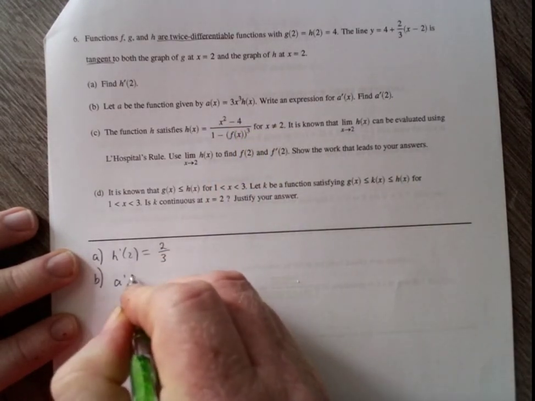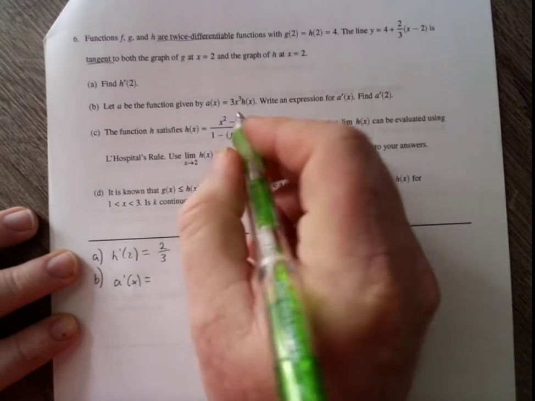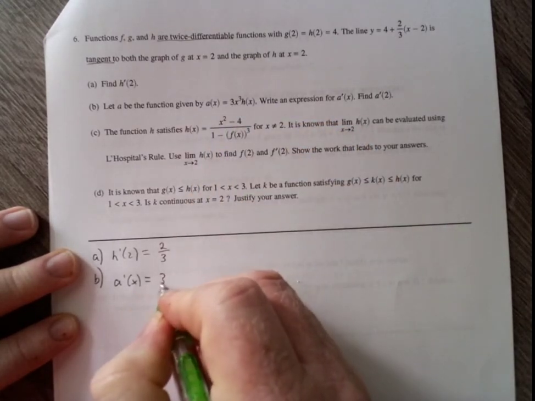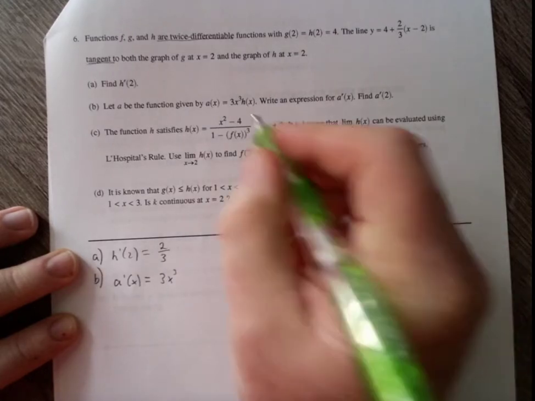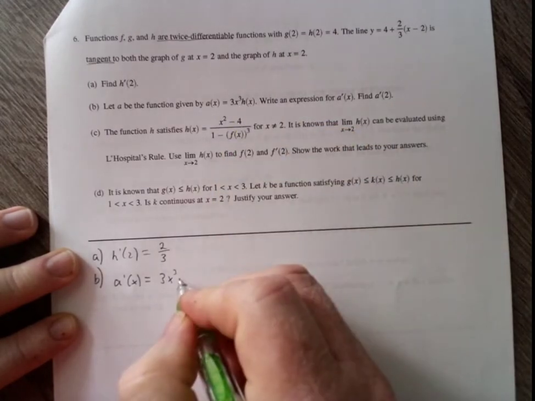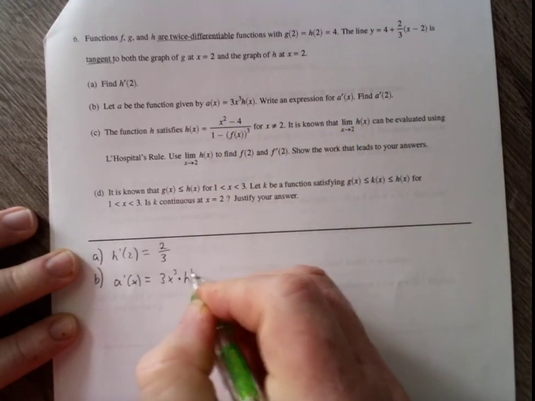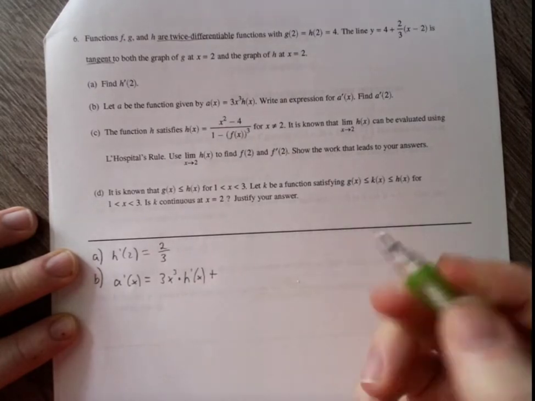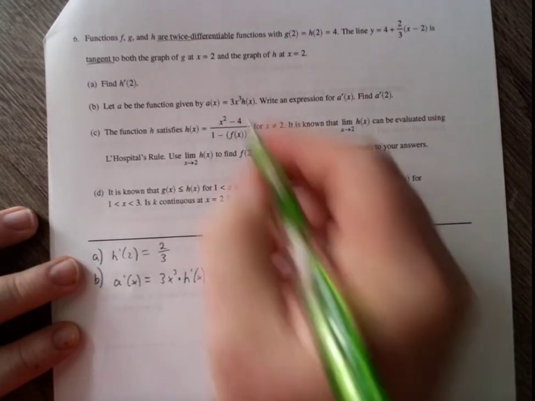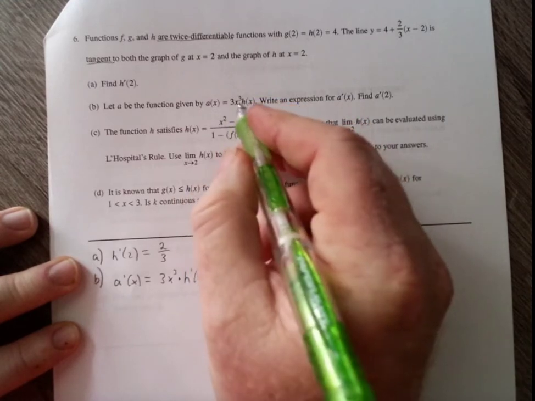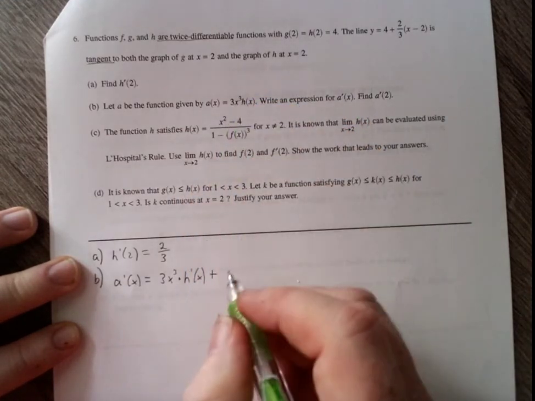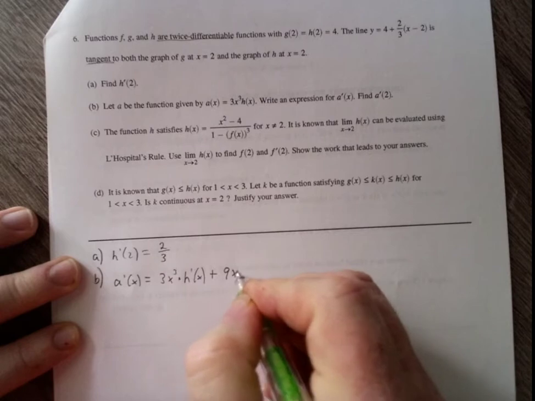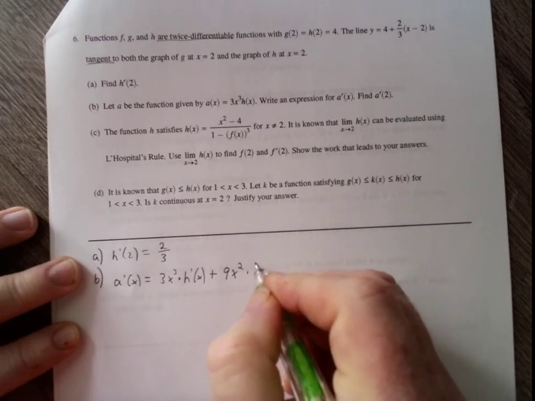So a prime of x is going to be, first thing, 3x cubed times the derivative of the second thing, so times h prime of x, plus the second thing, which is h of x, times the derivative of 3x cubed. The derivative of 3x cubed is 9x squared, and then times h of x.